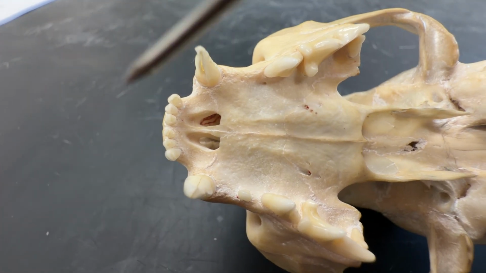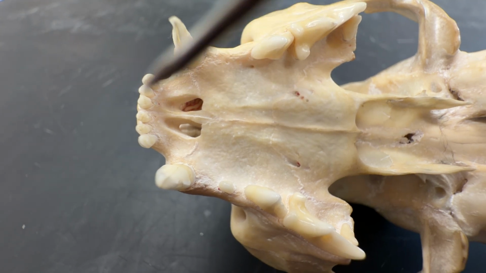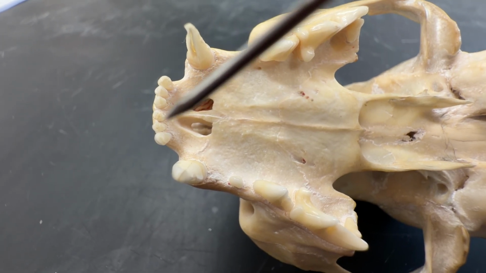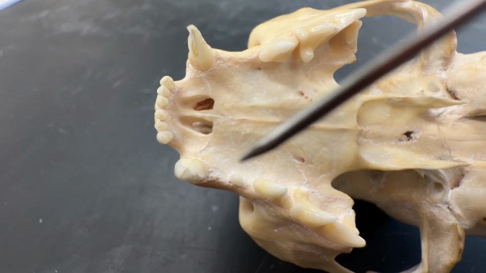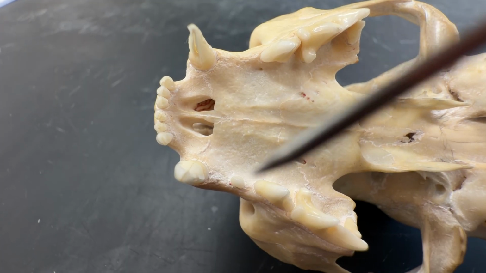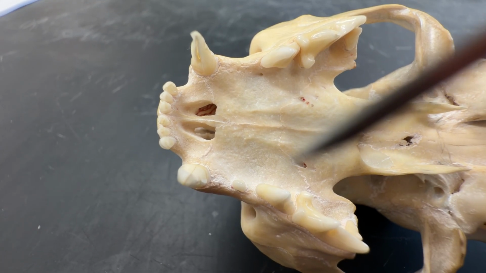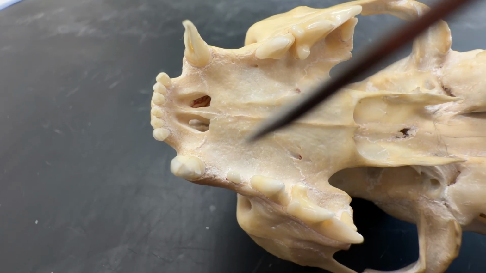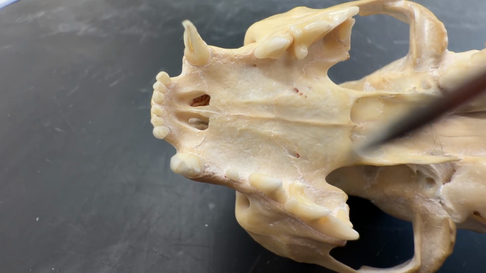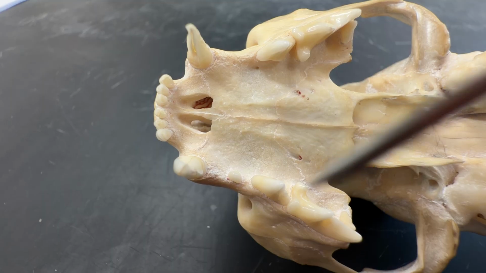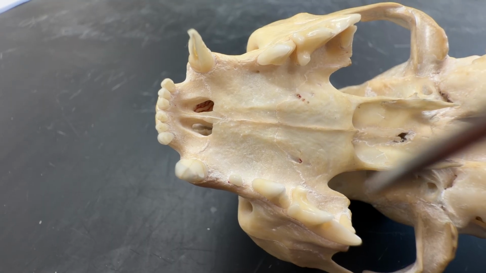Now, if we look at the teeth, in mammals we have incisors here, we have canines, and then we have premolars and molars. You can't actually physically tell the difference between premolars and molars. Premolars have a baby tooth version of them, and a molar is only found in the adult dentition.